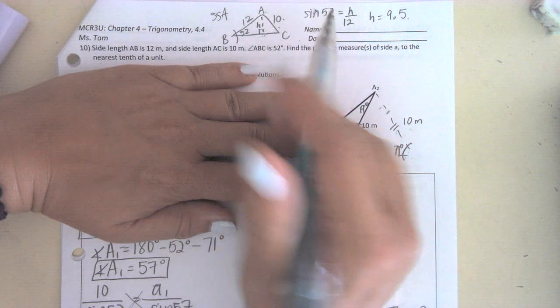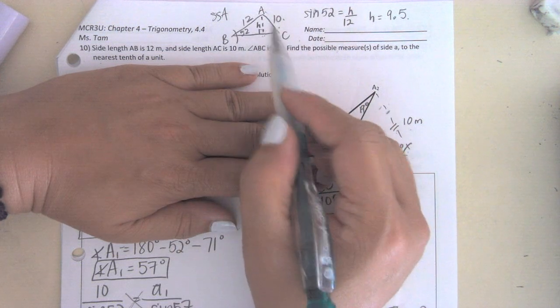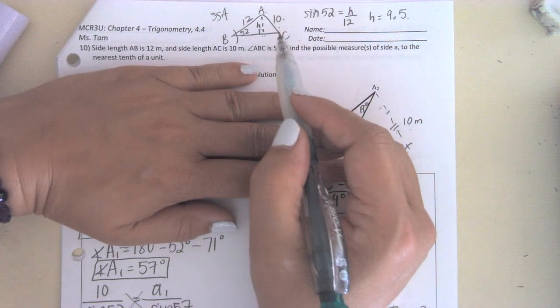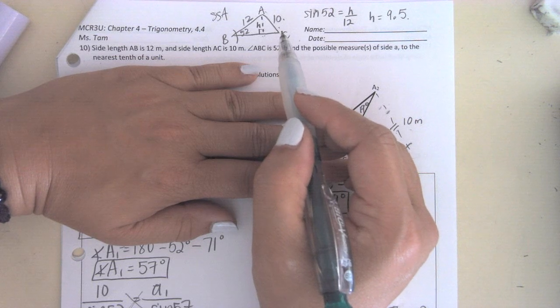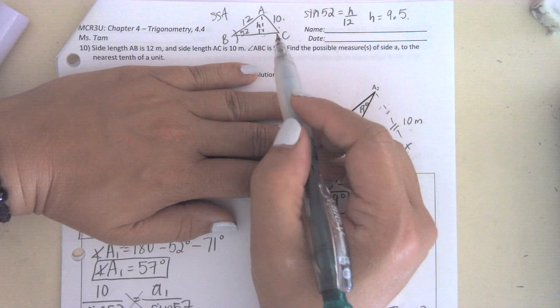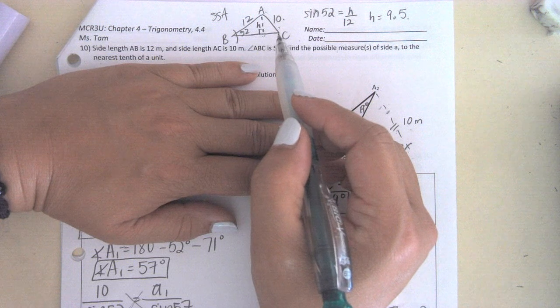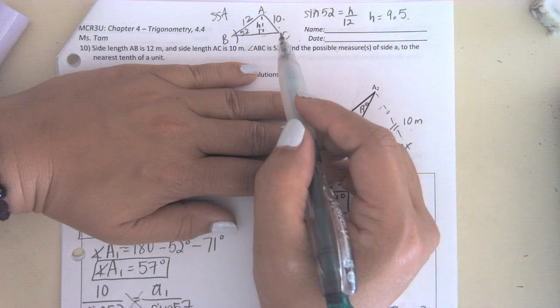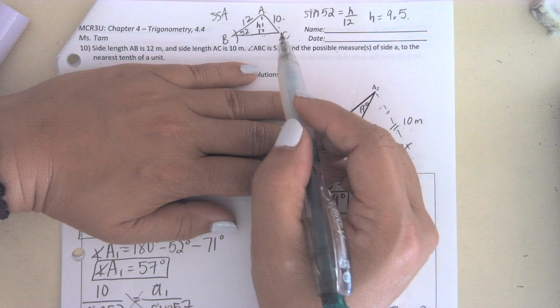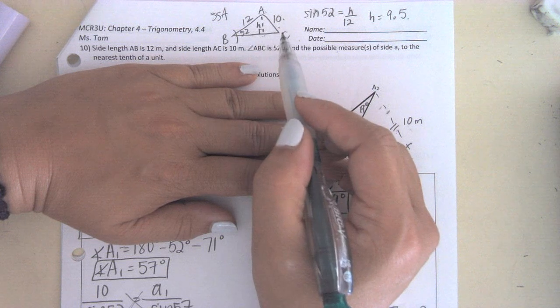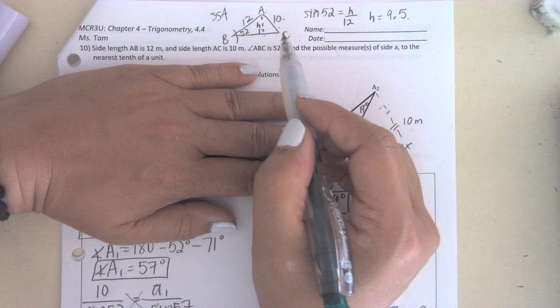So let's just pretend for a moment, if this side was exactly 9.5, how many solutions would there be? 1. If this side was 8.5, how many solutions would there be? 0. Good. If this was 12, how many solutions would there be?